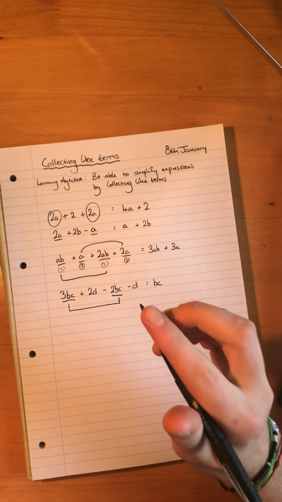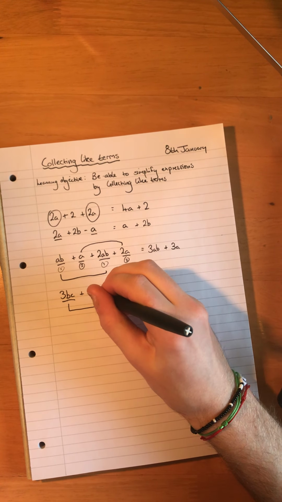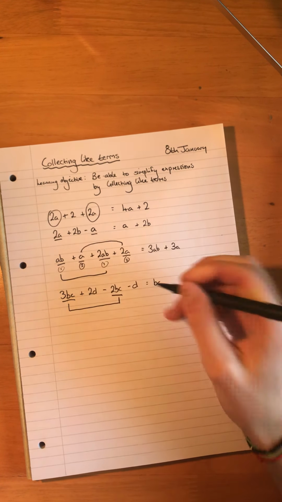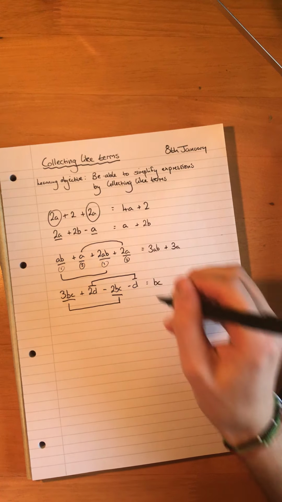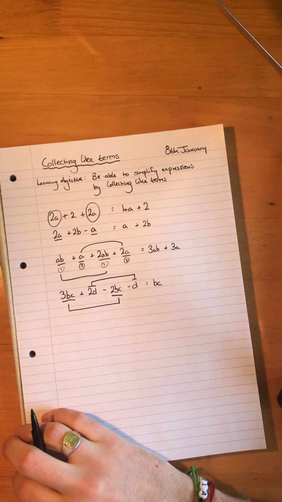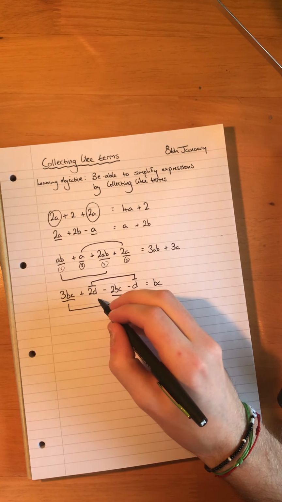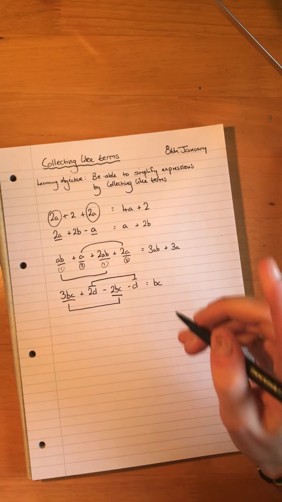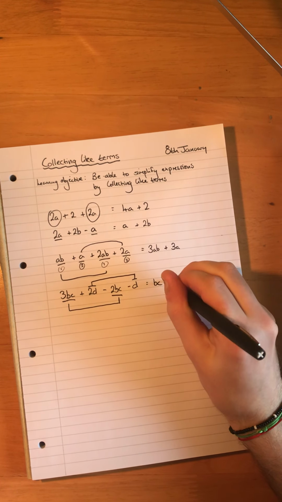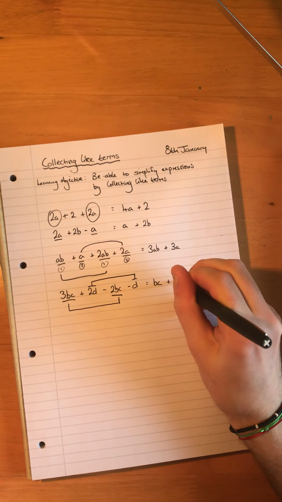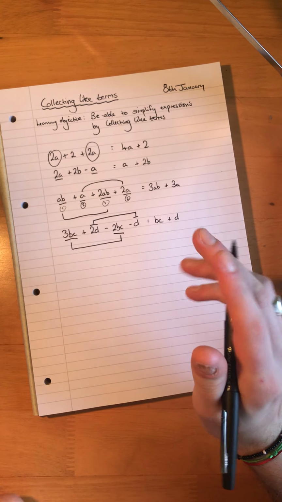Next set of like terms is D there, and there's a D there. So we collect those like terms, right? We've got 2D, take away 1D. How many D's will that leave us? Just positive 1D. 1D left. Make sense? Good.